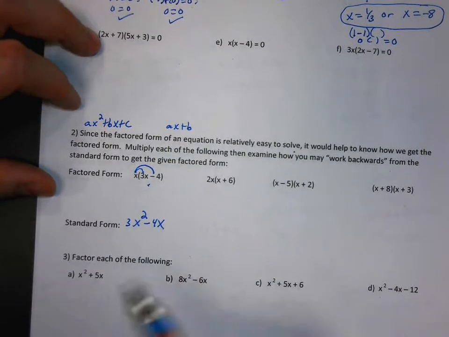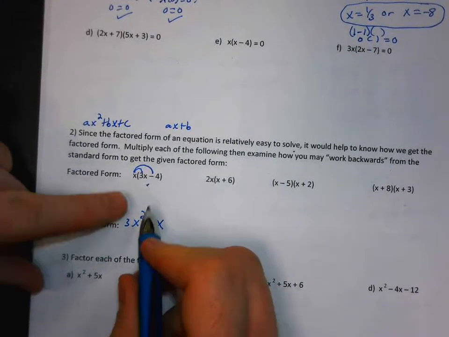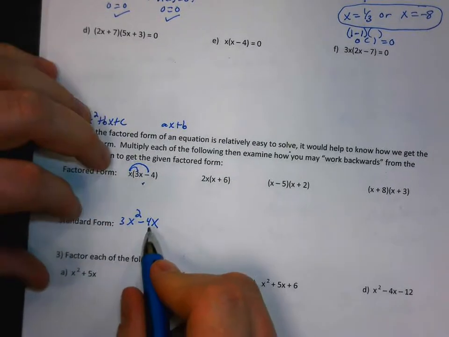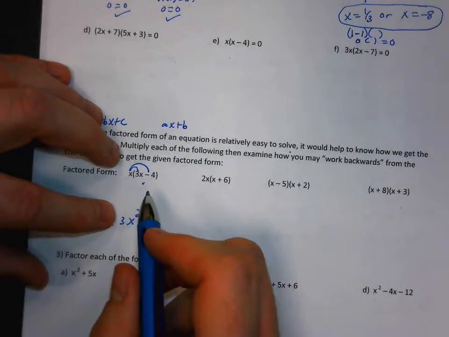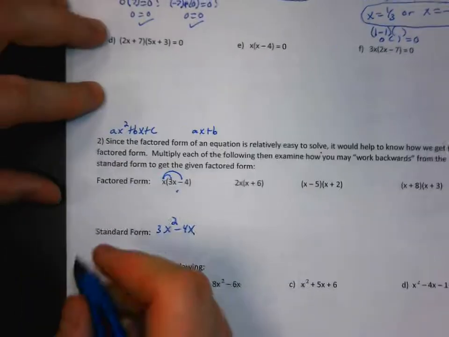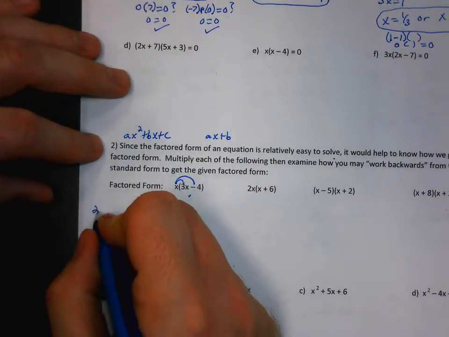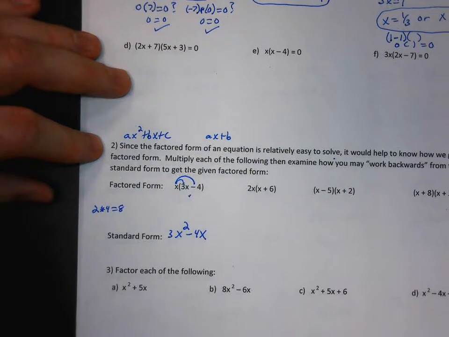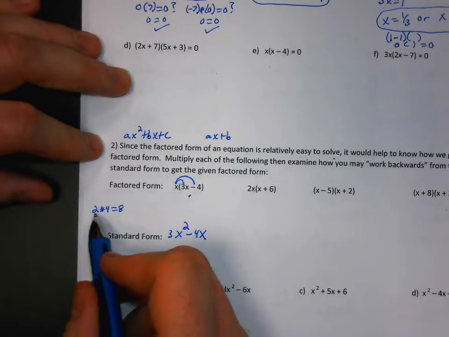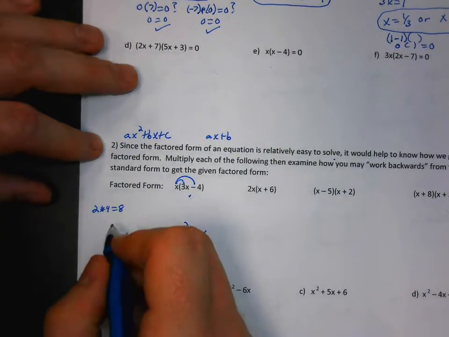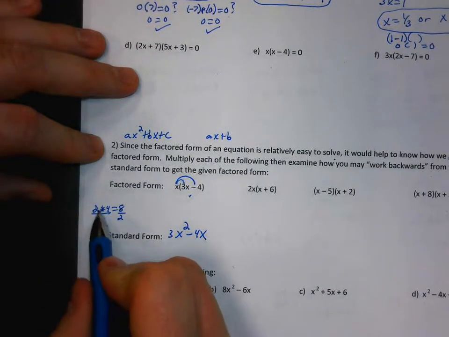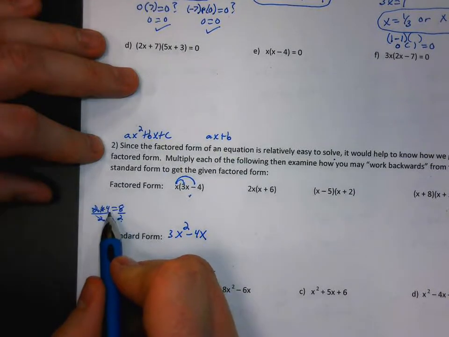Now the question is, how can we start with the standard form and end up with the factored form? So if we start with 3x² - 4x, the idea is to turn it into the factored form. Remember, factored form means what do you multiply together to get your result? Just for example, we know that 2 times 4 gives us 8, because we multiply 2 times 4 to get 8. So one pair of factors for 8 is 2 and 4. Another way to look at that is, if you divide each side by 2, the 2 divided by 2 cancels out, and 8 divided by 2 is 4.